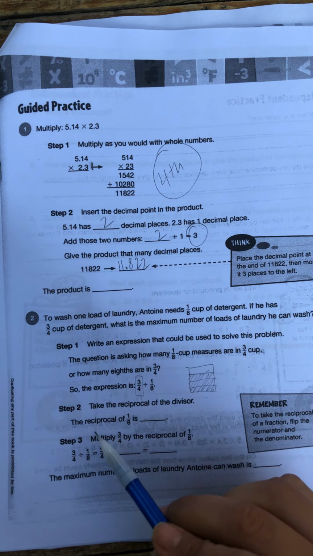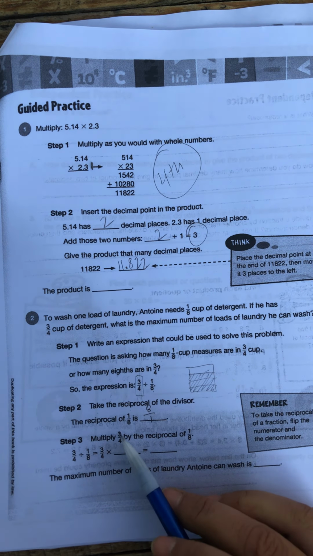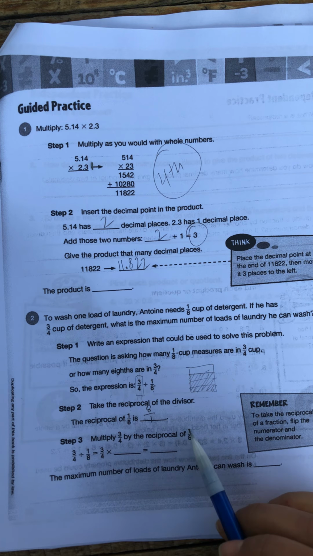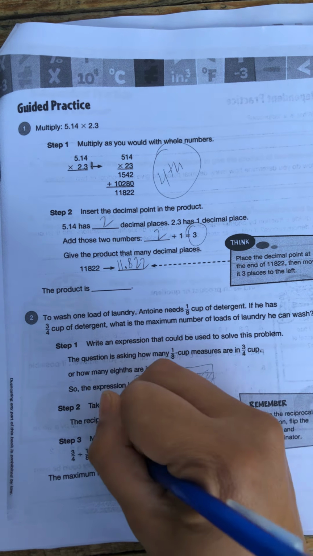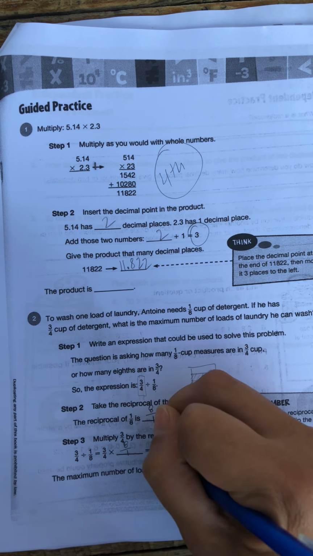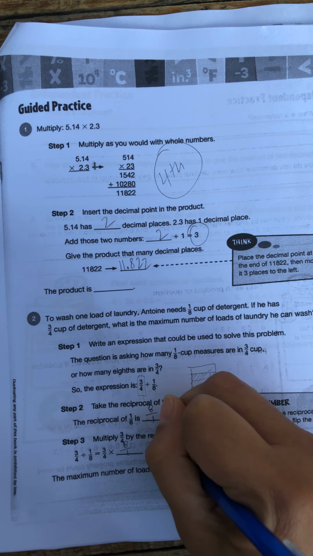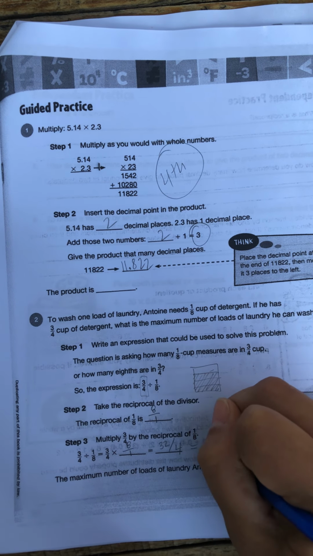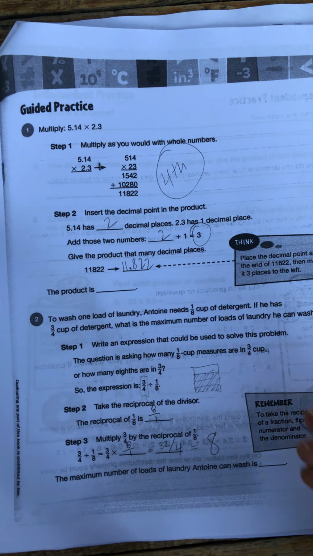So take the reciprocal of the divisor, which is 8/1, and then you multiply 3/4 by the reciprocal of 1/8. So 3/4 divided by 1/8 is 3/4 times 8/1, which is equivalent to 24/4, which is equivalent to 8. So the maximum number of loads of laundry Antone can wash is 8.